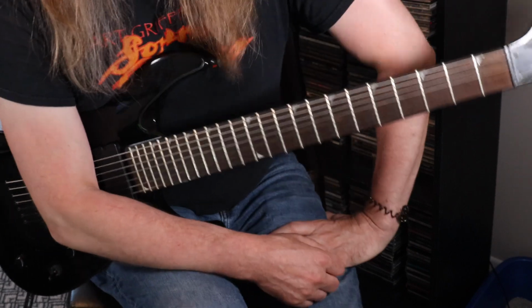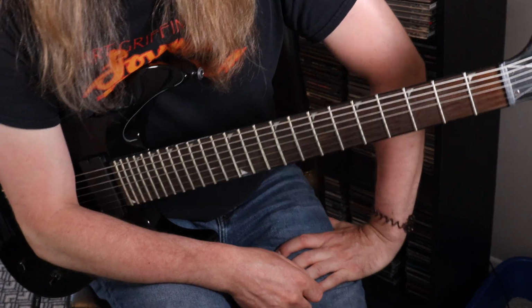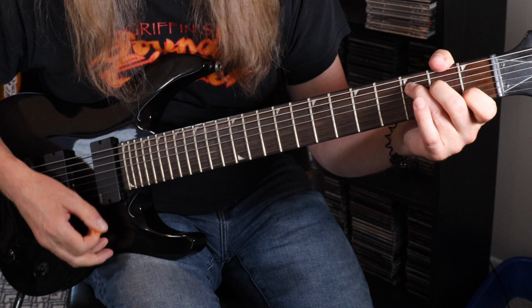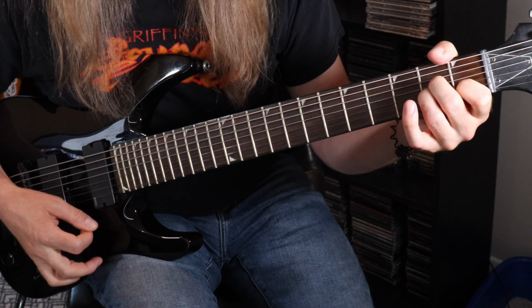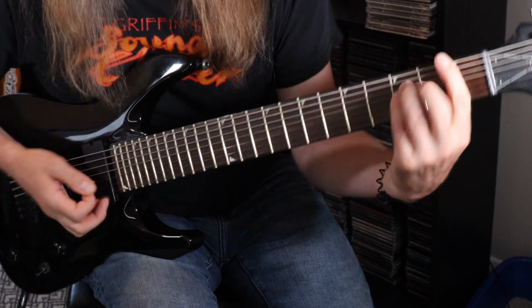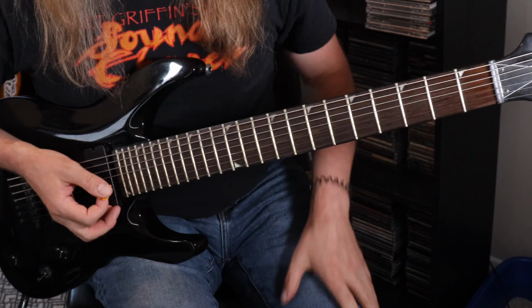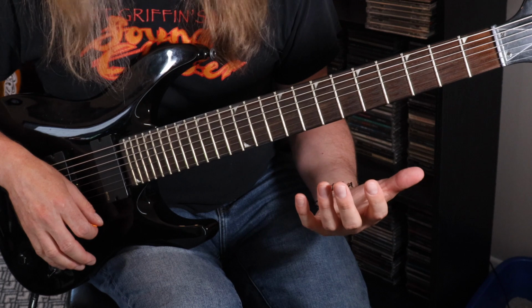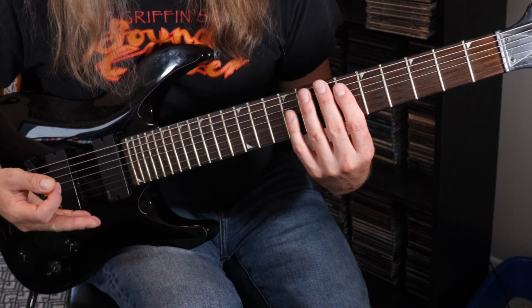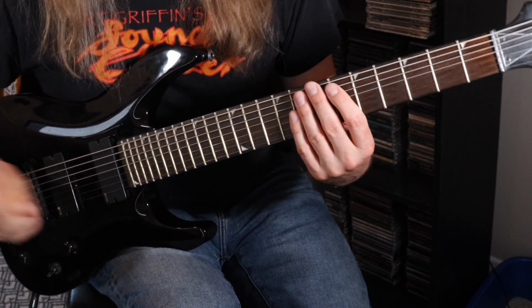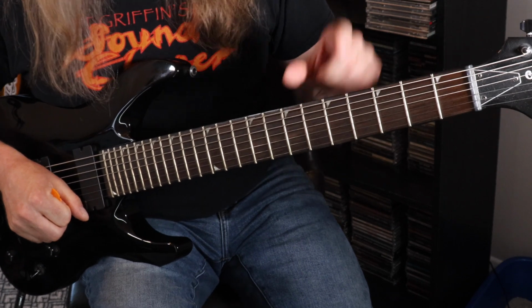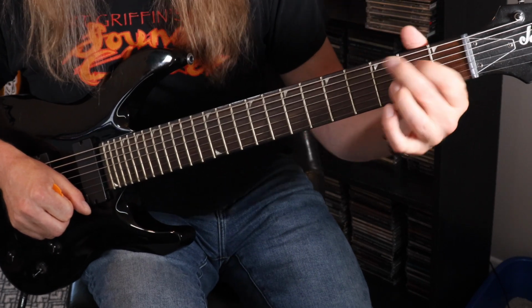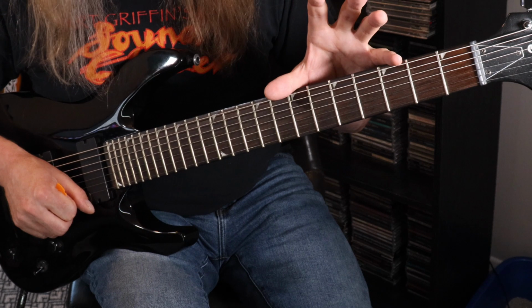So if you've ever played over a chord progression, let's say in the key of C, and it's C, A minor, F, and G, and you're playing what you think is the C major scale, and it happens to fit all those chords, that's great. It does fit all those chords because the notes of those chords are found in the scale.